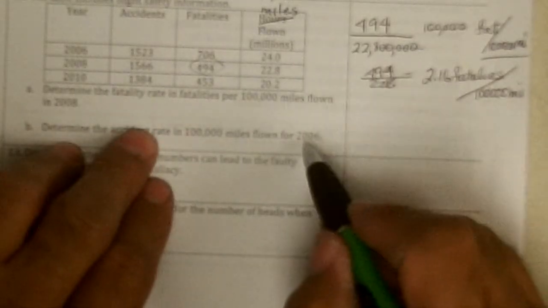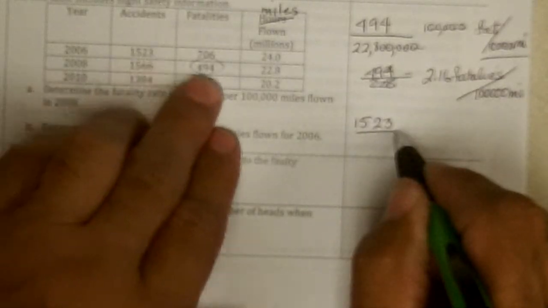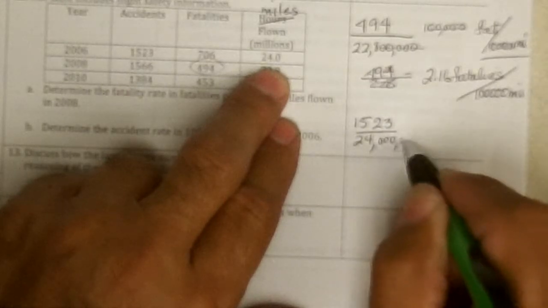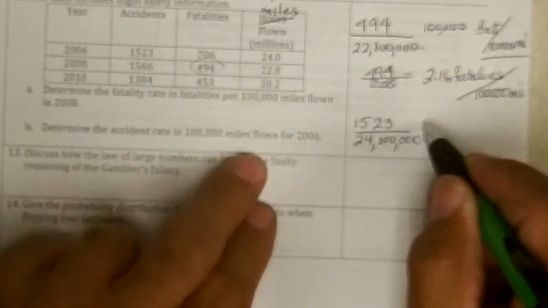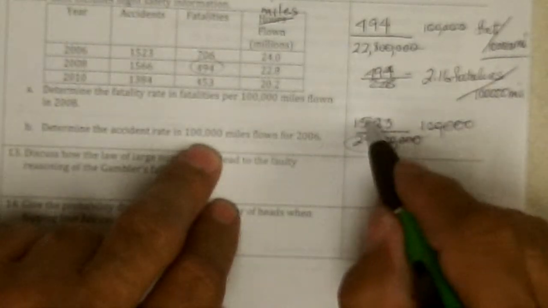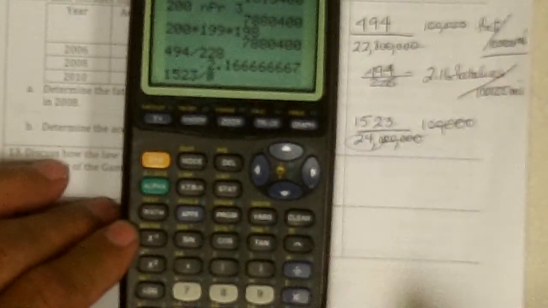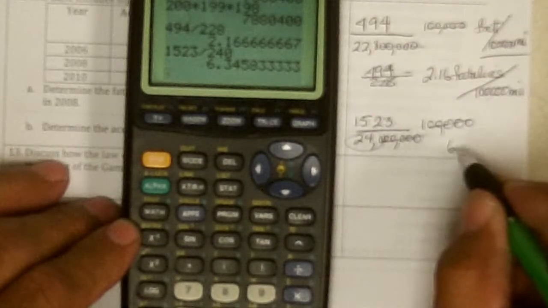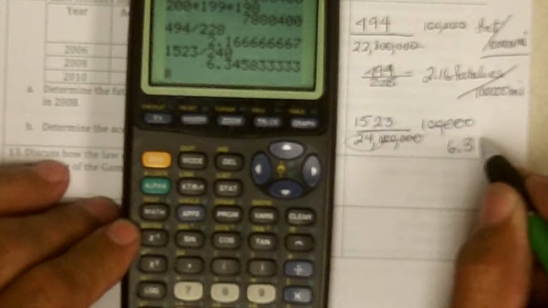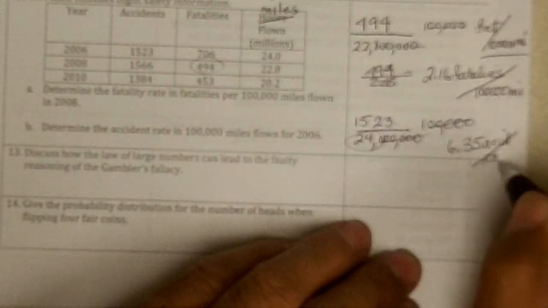Now it says do the accident rate for 100,000 miles flown. And so we would do exactly the same thing, except we do the accidents, and we also do it for 2006, which was 1523 per 24 million miles times 100,000, and the 5 zeros cancel the 5 zeros, and it leaves 1523 divided by 240. So that's 6.345, so 6.35 accidents per 100,000 miles.